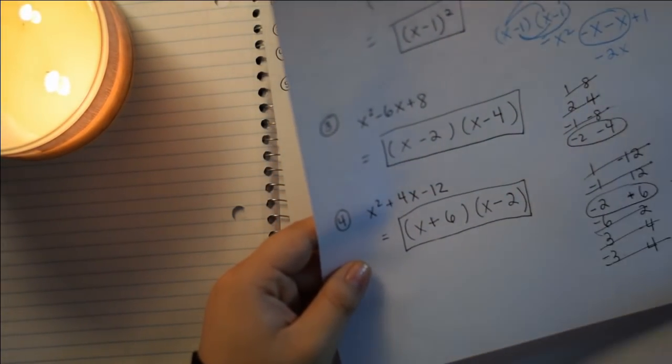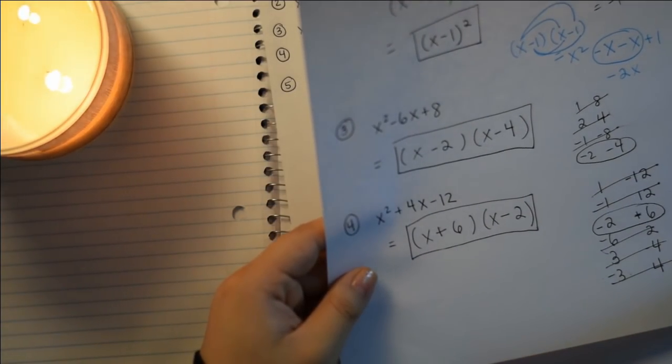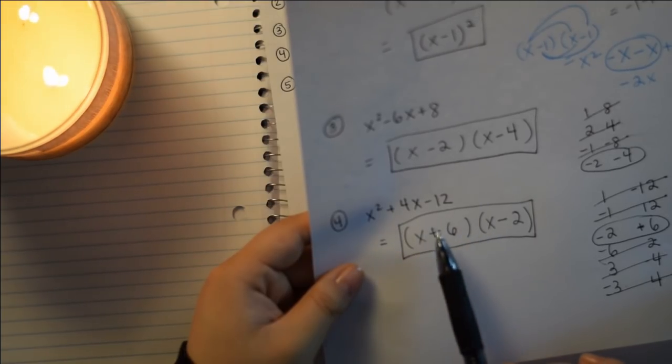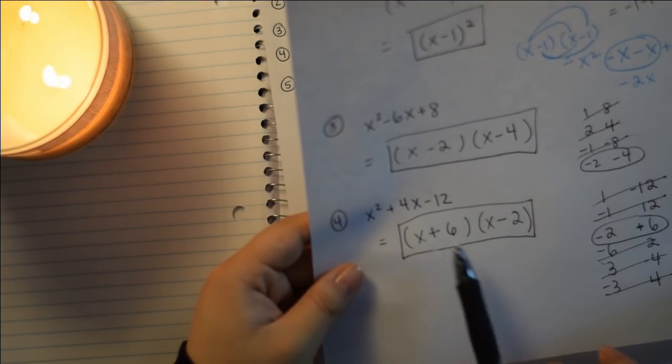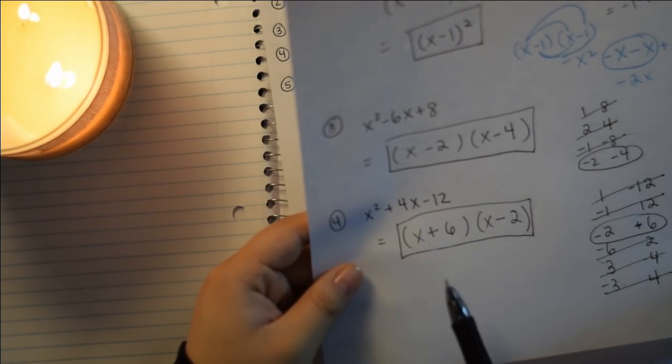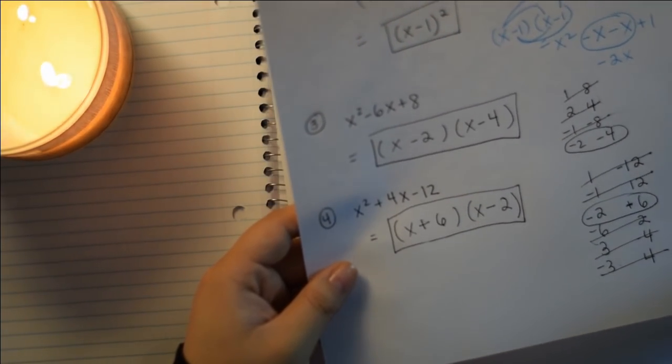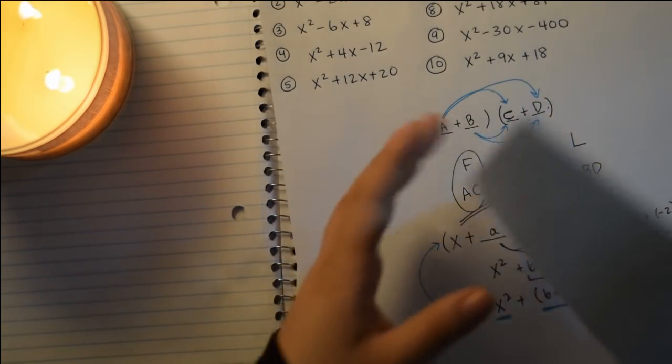Okay, very nice. So x plus 6 times x minus 2. Again, you can FOIL this out, and as you practice this FOIL, you can just do this in your head. You have your minus 2x plus 6x, that's a plus 4x. 6 times negative 2 is negative 12. Nice.